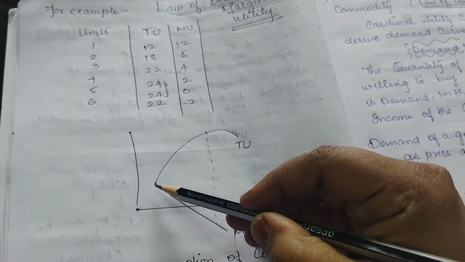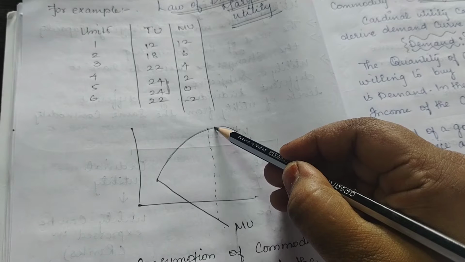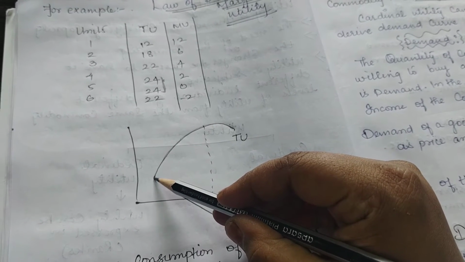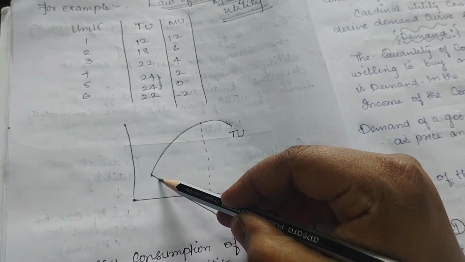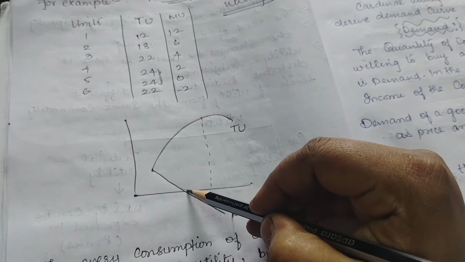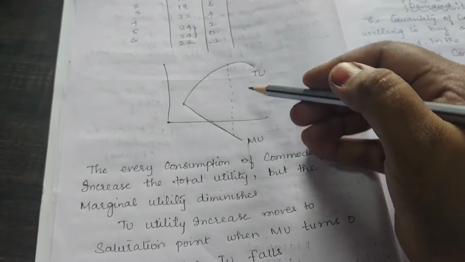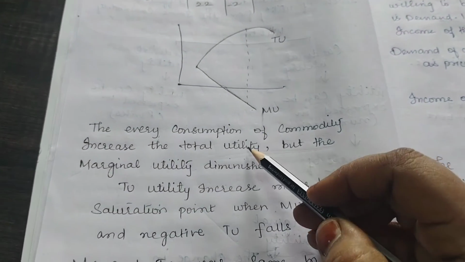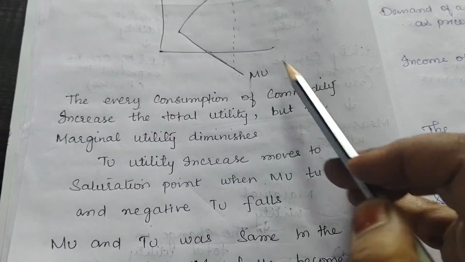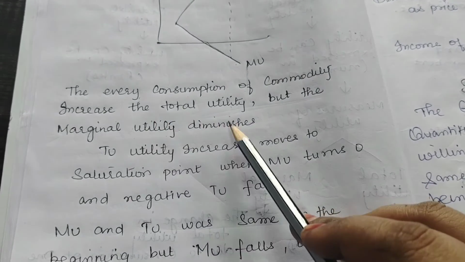As per this diagram, the total utility increases, moves to a saturation point and then falls. The marginal utility and total utility start with the same number, but the total utility increases while the marginal utility falls, turns 0 and then becomes negative. So this is the diagram for the law of diminishing marginal utility: every consumption of the commodity increases the total utility but the marginal utility diminishes.